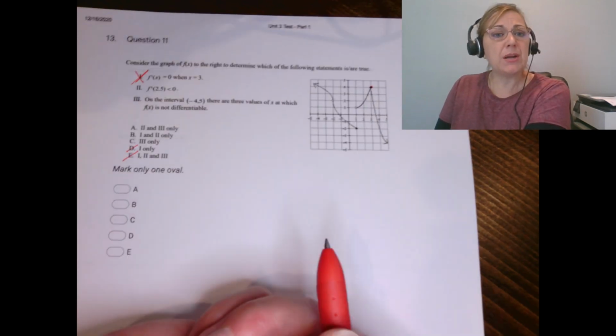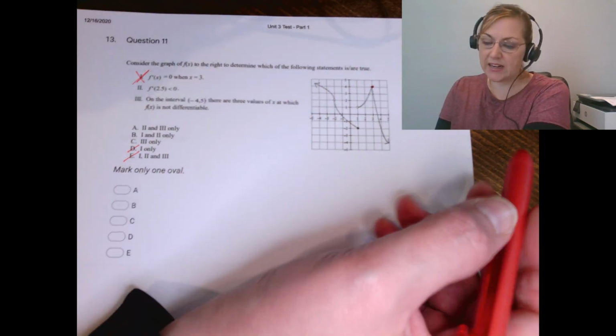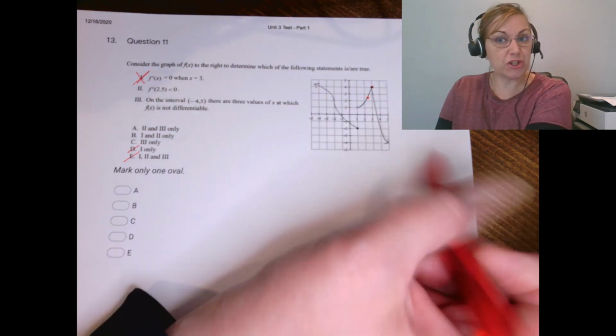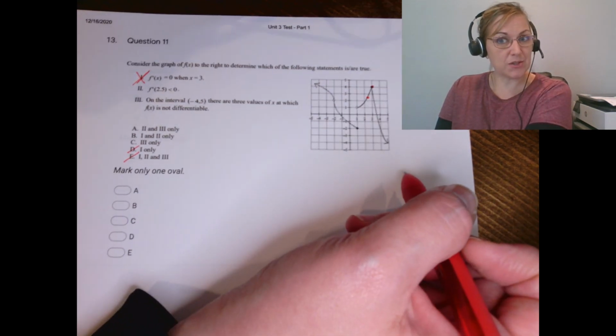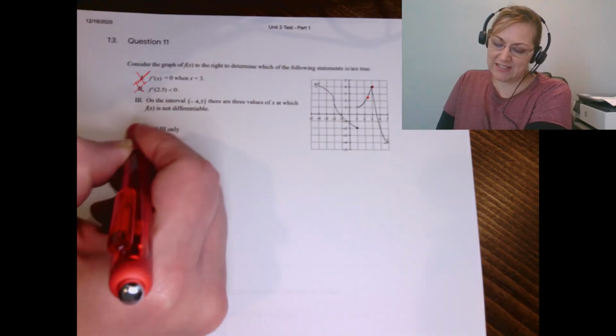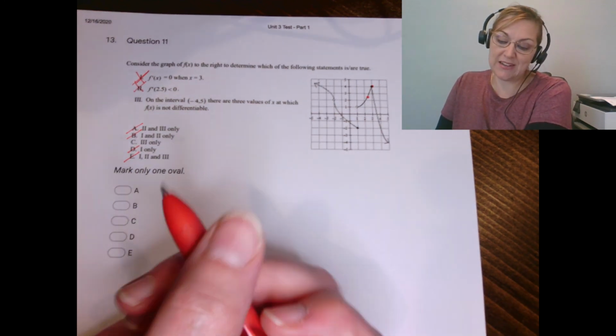Look at number 2. Number 2 says the derivative at 2.5 is less than 0, so it's negative. Look at 2.5. The function is increasing, so is the derivative negative? Nope. 2 doesn't work. That means that A's out, B's out. I'm only really trying to see if 3 is true.